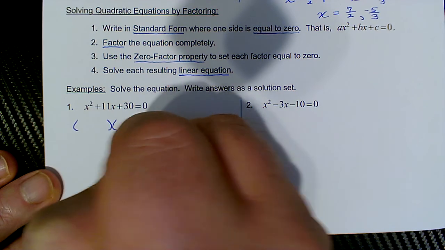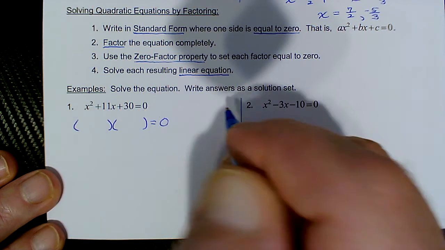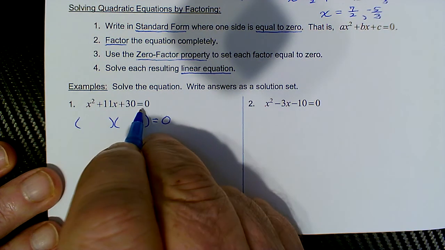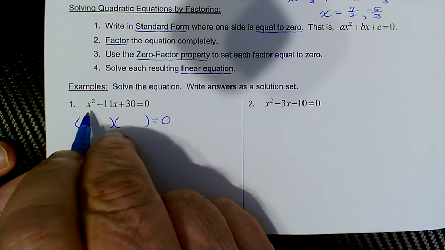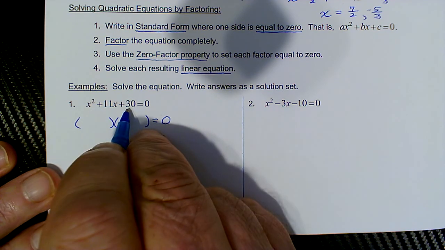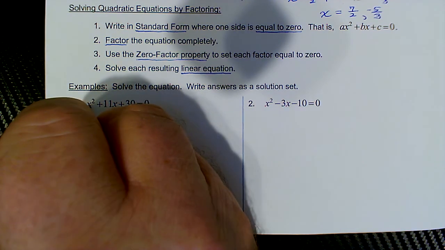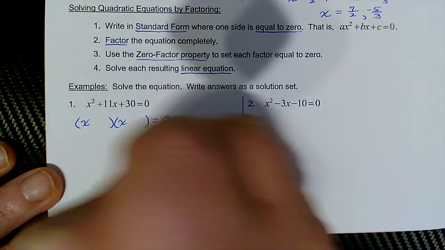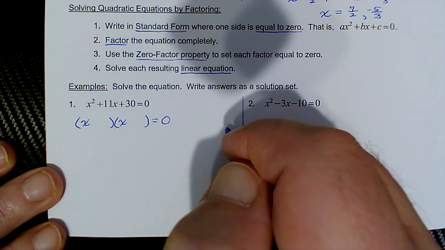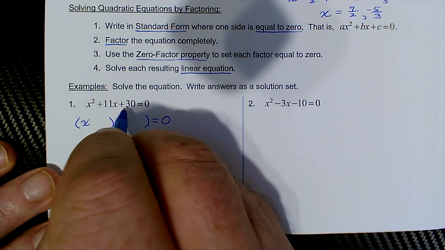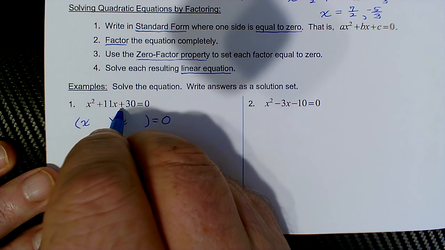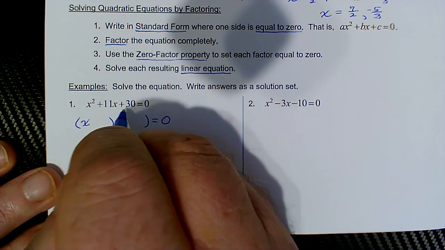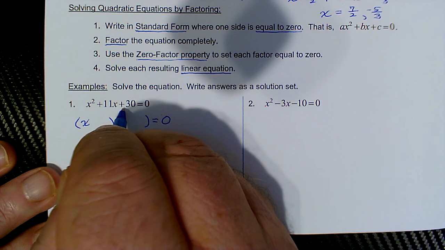I might be going off to some scrap paper to show the factorizations, but note that this is already in standard form, and we know that this came from the product of two binomials, and since the leading coefficient is x squared, the first term of each of those binomials is x, and note that the sign in each of the terms of the binomials has to be positive because the constant is positive.